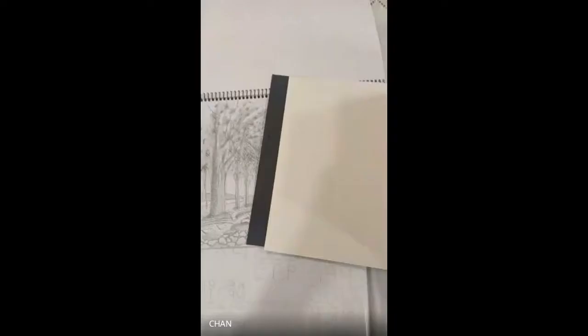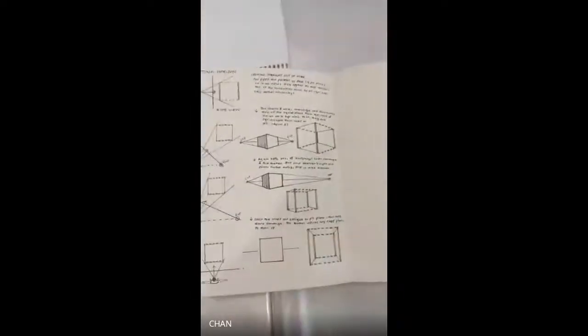Okay, great. I think recently you have done, wait, is there any plan or isometric that you've done? Yes, just notes. I haven't sketched. Okay, just notes. Is that all, Chan? Yes. And last week I did the coloring.